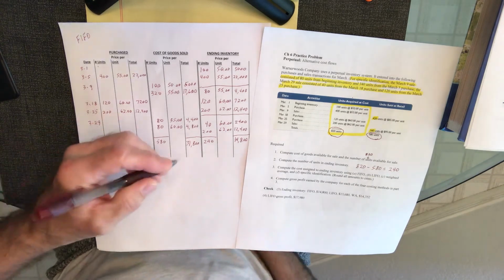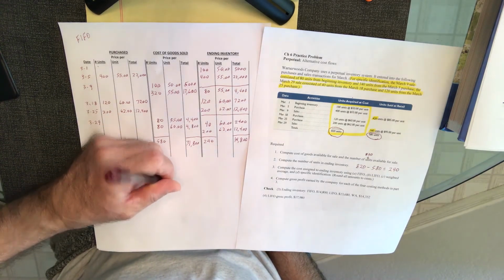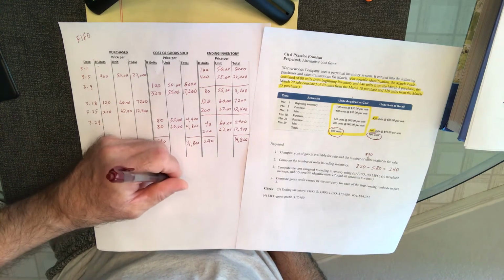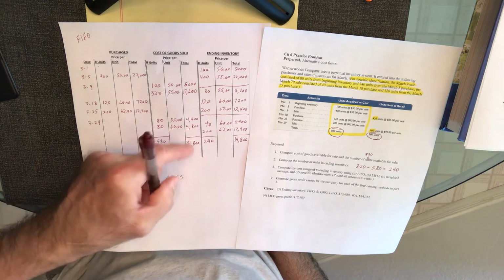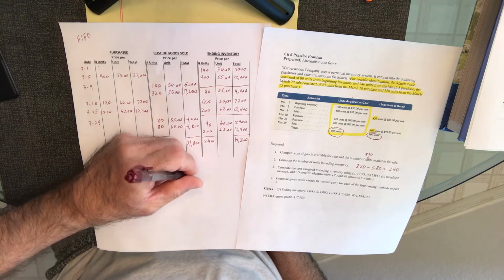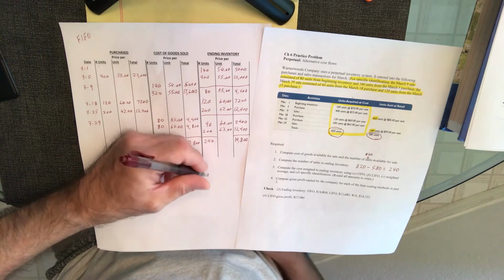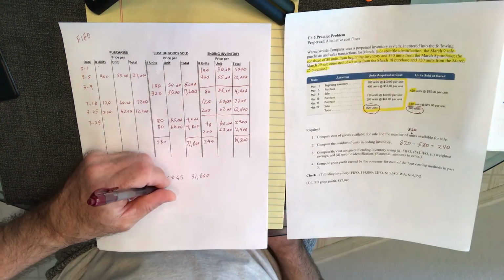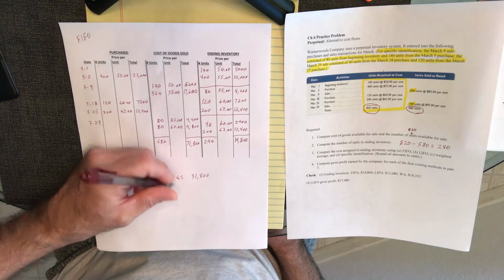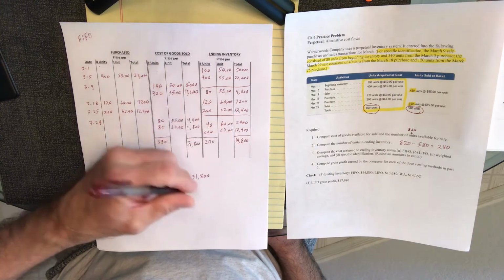So then I have cost of goods sold for the dollar amounts, 31,800. My ending inventory, 14,800.